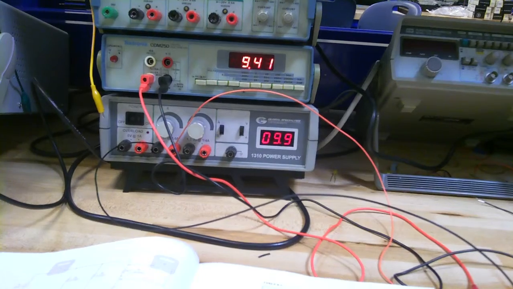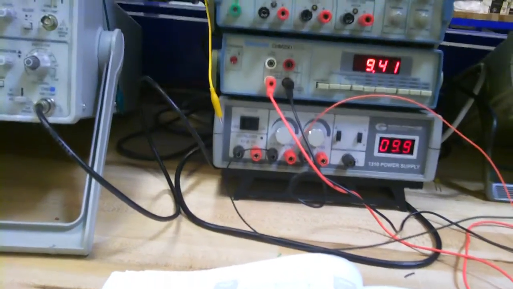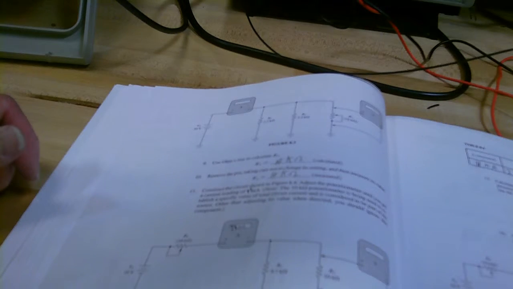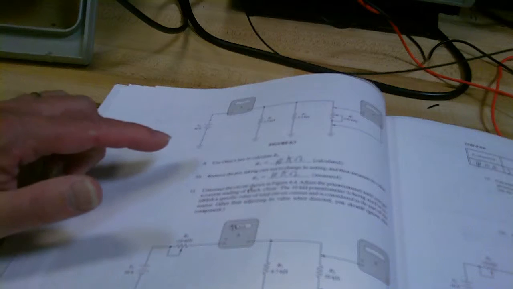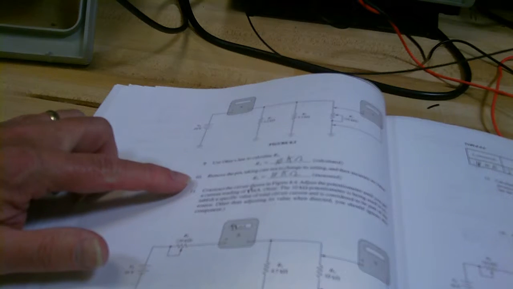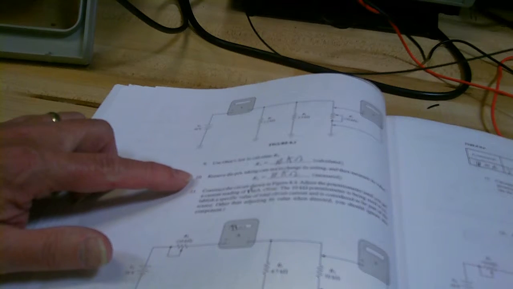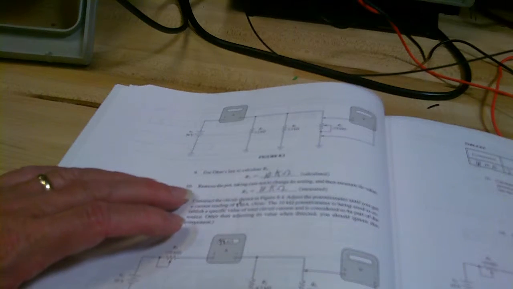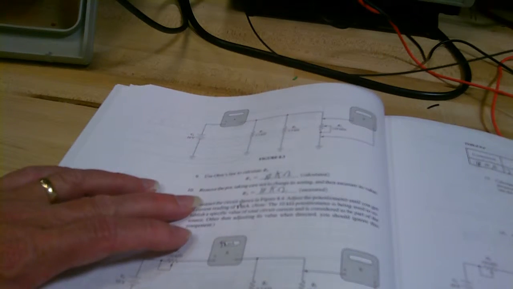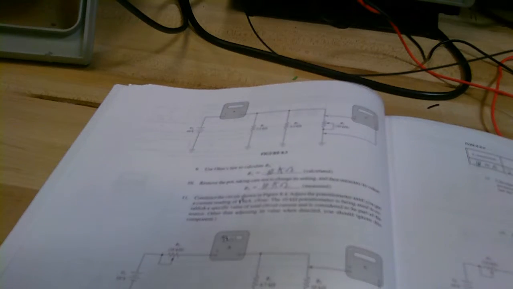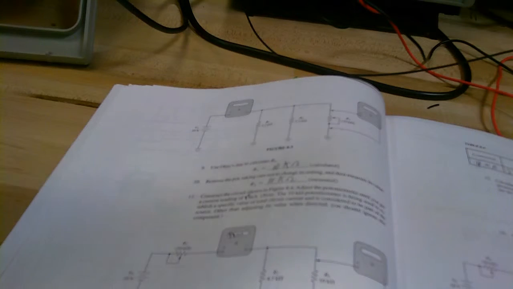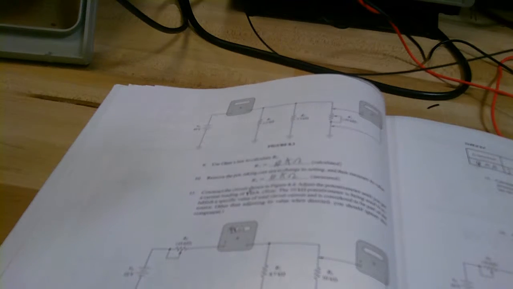Use Ohm's law. Calculate the resistance of R3. Notice that we know that the number written down in the lab book is wrong. And then we're supposed to remove the pot, take care in changing its setting, and then measure the value of R3. Okay, well, we already did measure the value of R3. It was 5.04K, so we don't have to do that again.